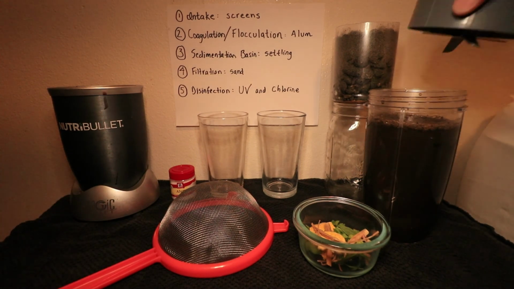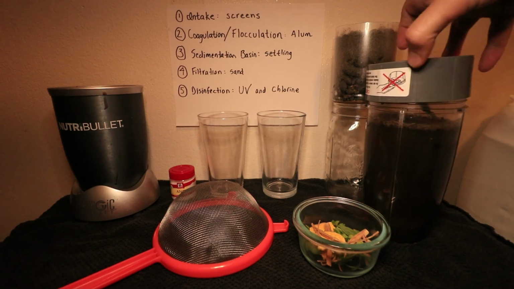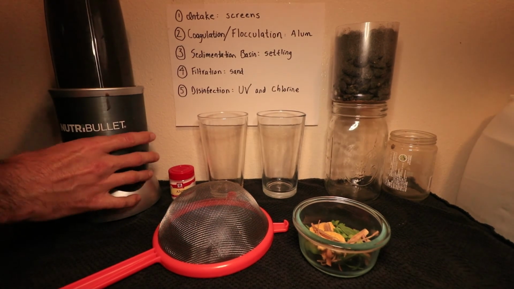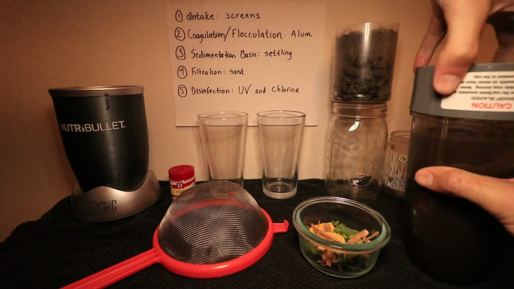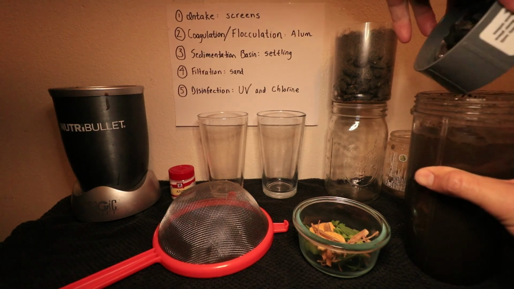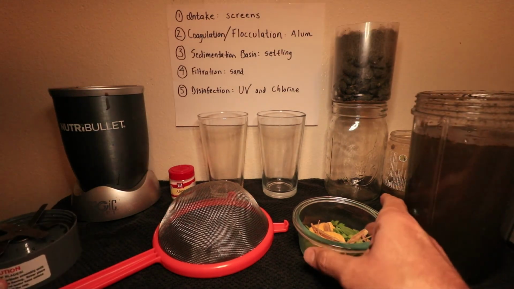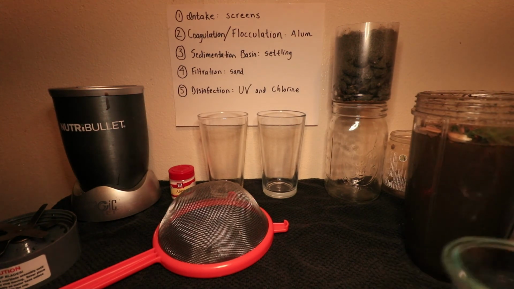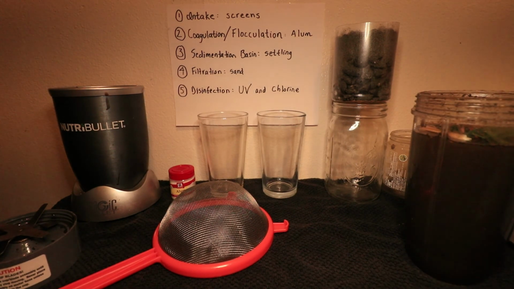Want to get a good mix on it, so I brought in this nifty little blender. Get it blended nicely for you. I'm just going to add some coarser debris to demonstrate the filtration. Or the intake screens rather, sorry.